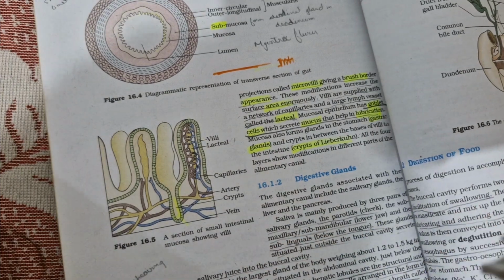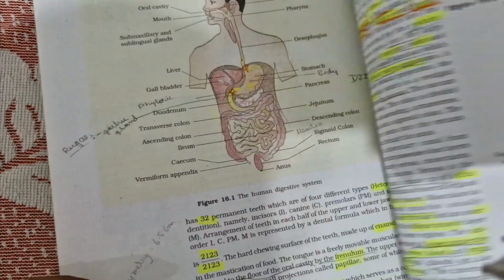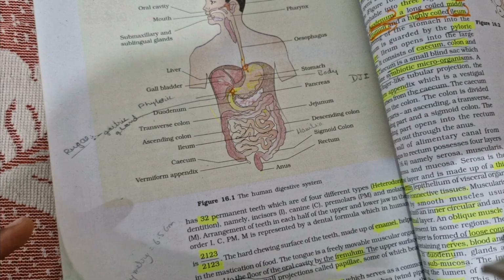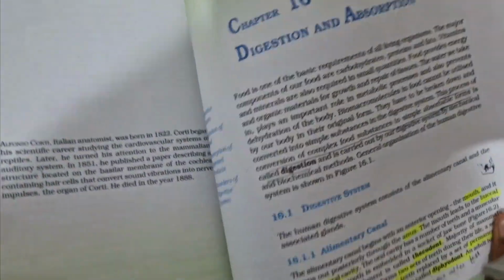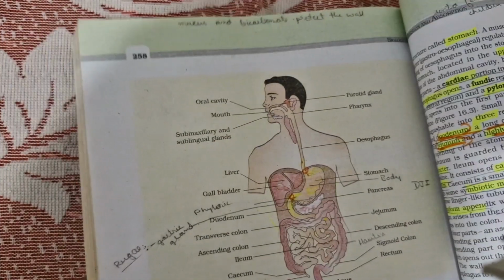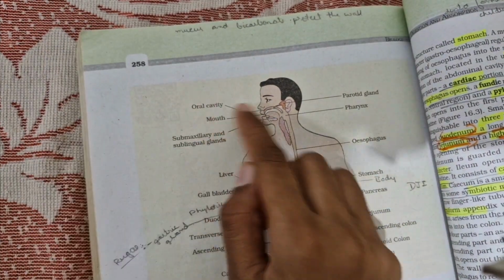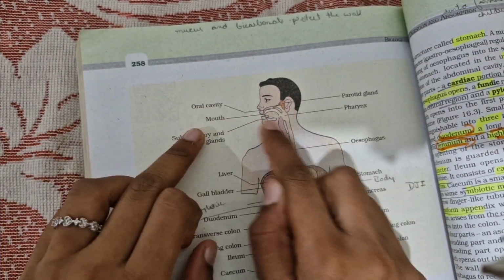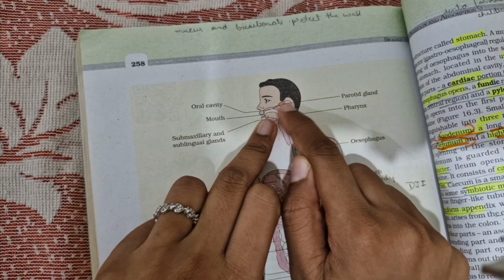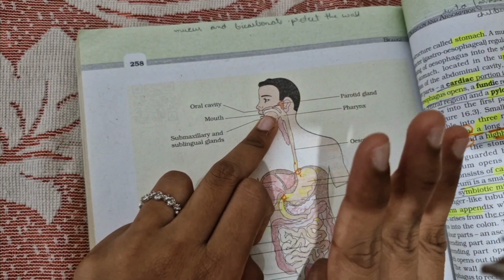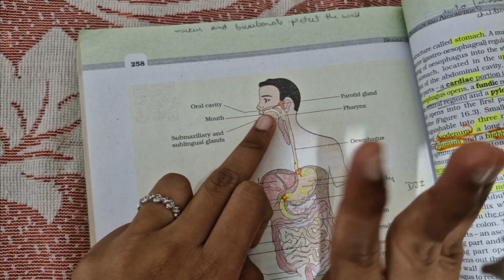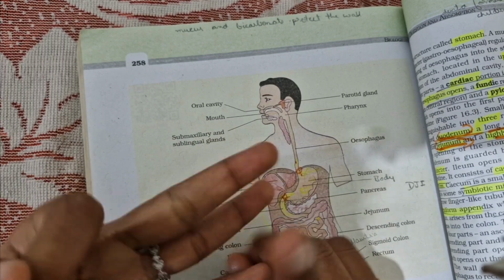Now I'll explain the diagrams which are there. Then I will go to the next part, that is the gland part. There are no diagrams on this page. Here, the mouth, oral cavity or buccal cavity. This is the mouth, and then the parotid gland. There are three major salivary glands: the parotid gland, sublingual and submandibular gland.